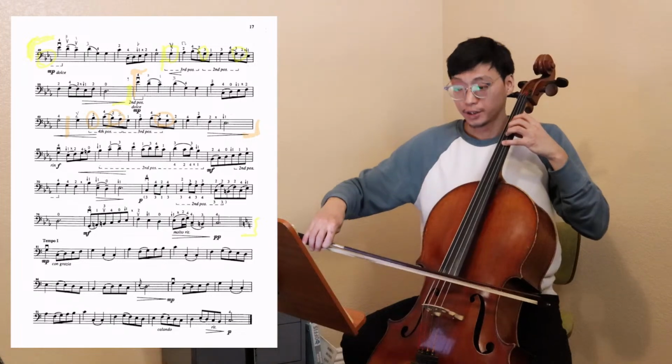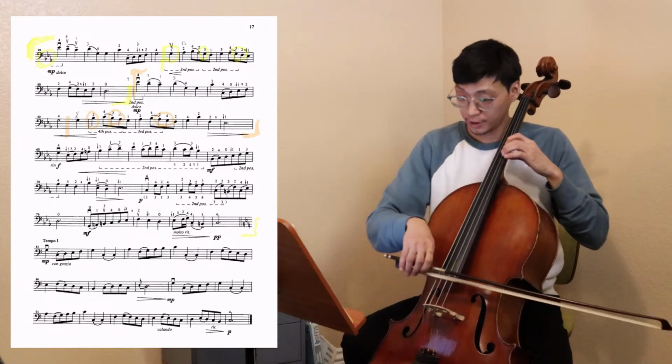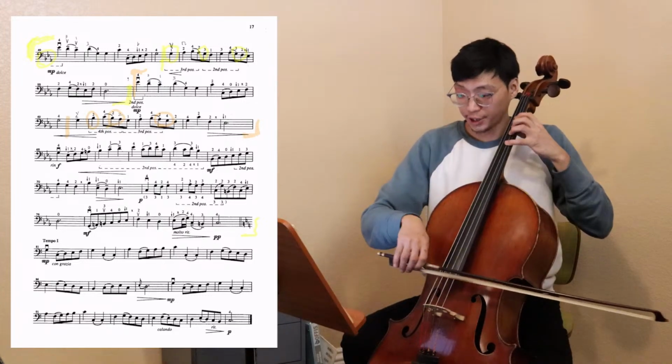And here to fourth position, shift, shift.